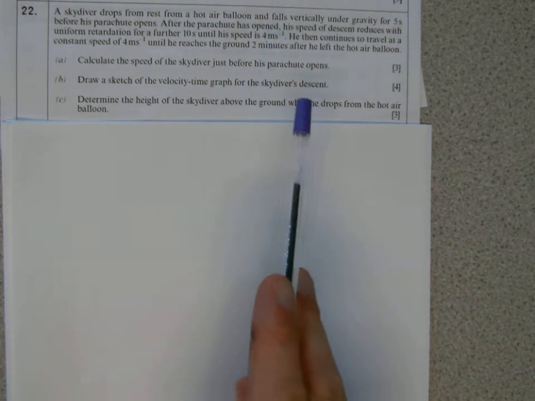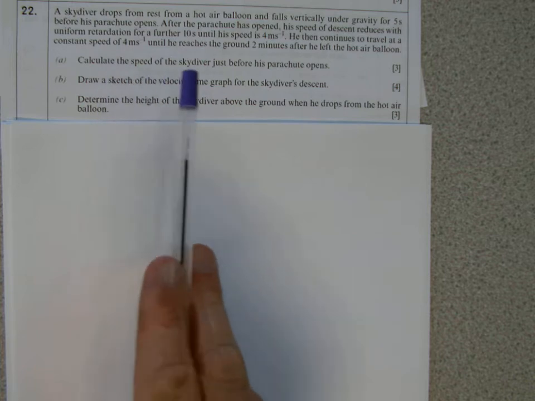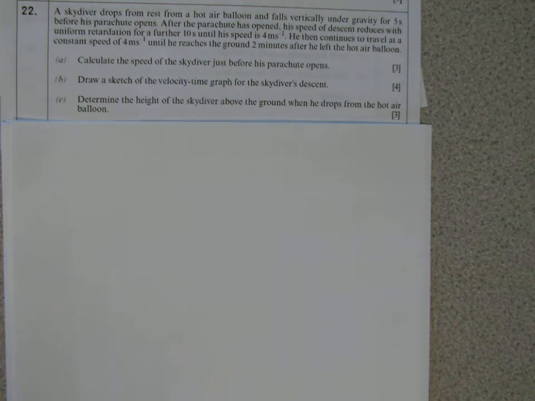And then he continues to travel at this constant speed for 4 seconds until he reaches the ground 2 minutes after he left the hot air balloon. So part A: calculate the speed of the skydiver just before his parachute opens.